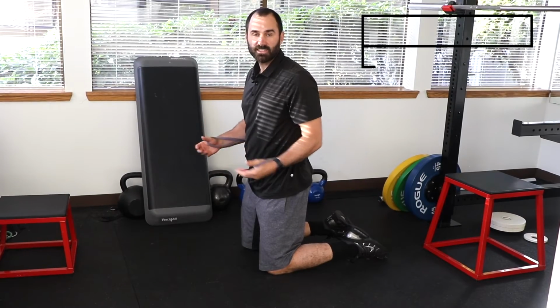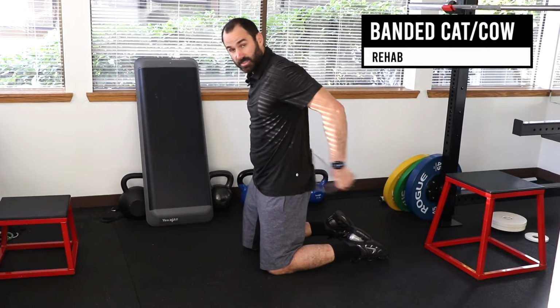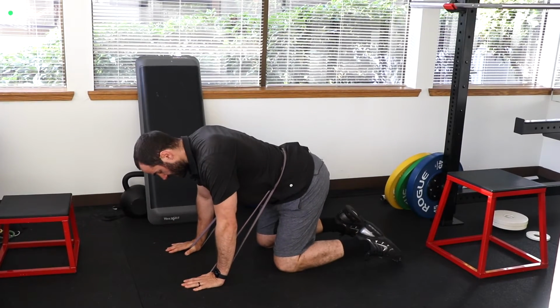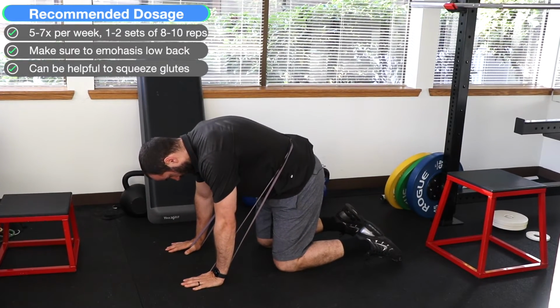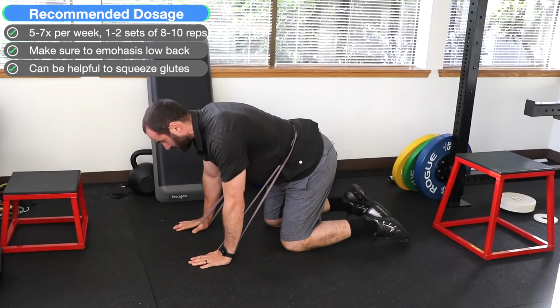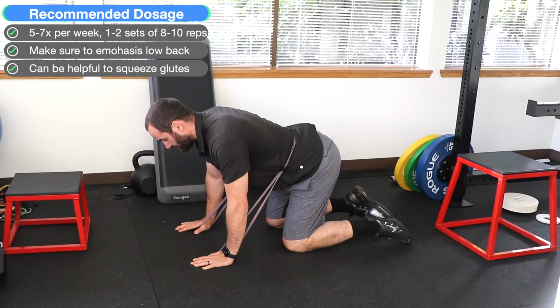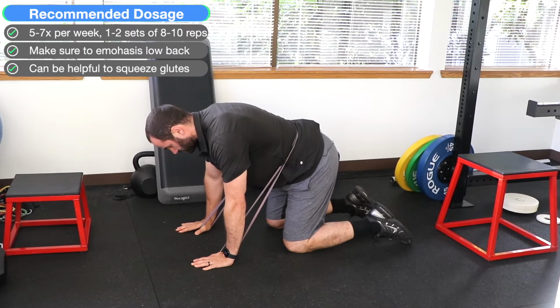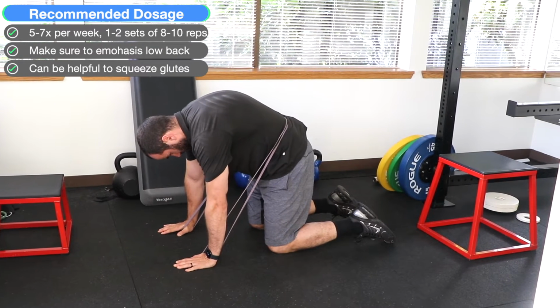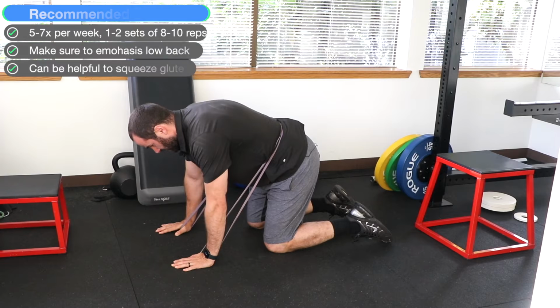The first exercise is the banded cat-cow. So we're going to take a light band over our low back, anchor it with our hands, and then we're going to round our low back up, squeezing our glutes, holding for a few seconds, and then coming back to neutral. And again, we want to emphasize the low back or the lumbar spine, so roll up, pressing your back as high up towards the ceiling as you can, squeeze the glutes, hold for a second, and then come back.